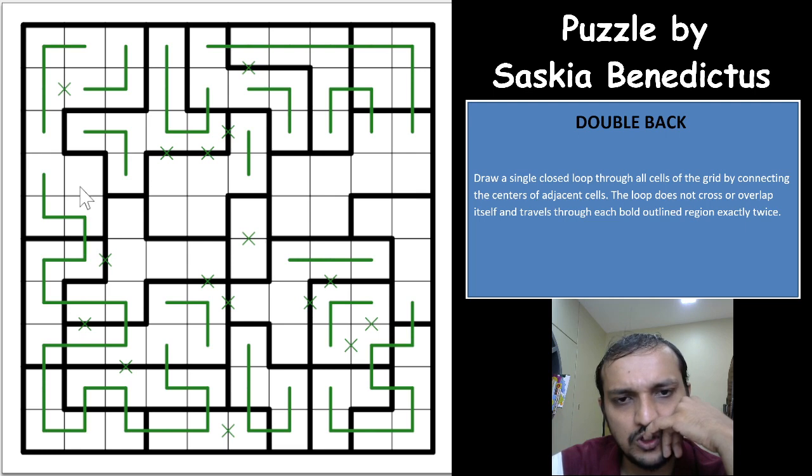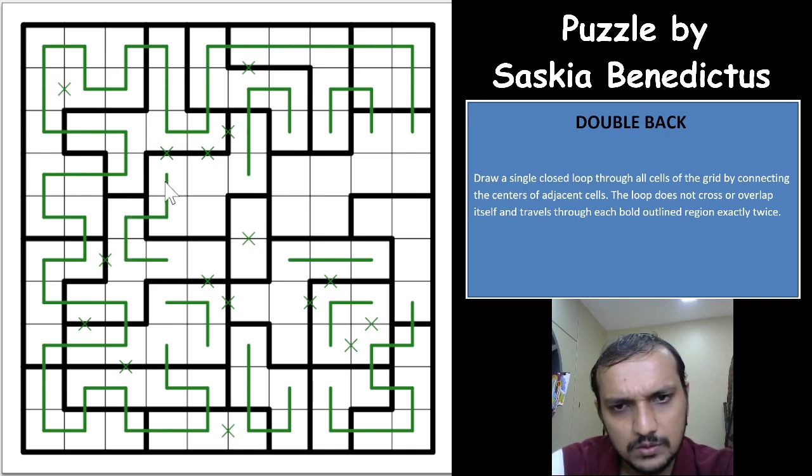This goes towards the top. Of course it cannot have a cross mark here, because then you will form a small loop segment here. So this has to go this way. Okay, now we are getting something here. It has to go straight to form the second entry and exit. It has to go this way, because not to have a loop segment closing this.